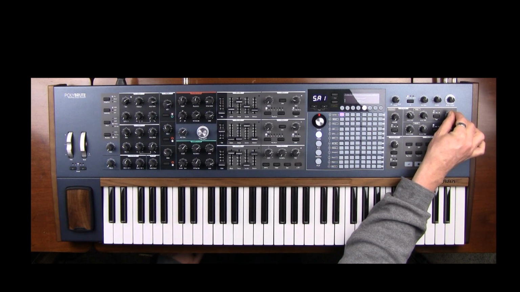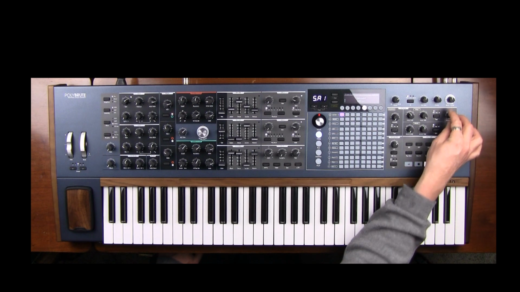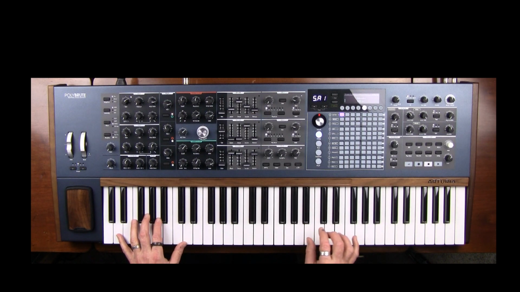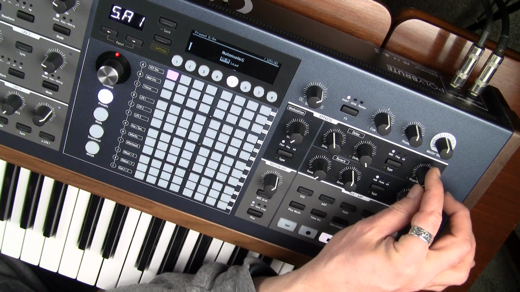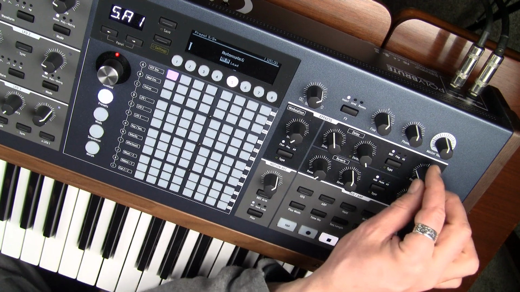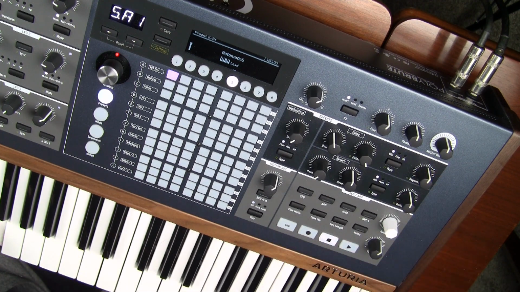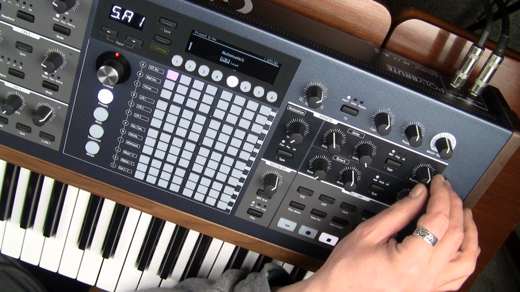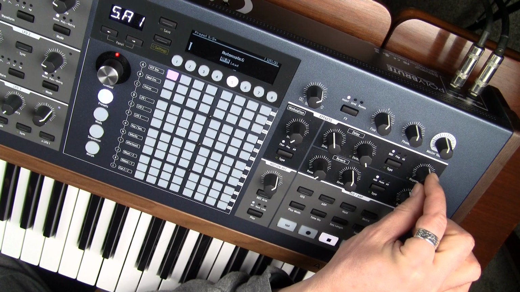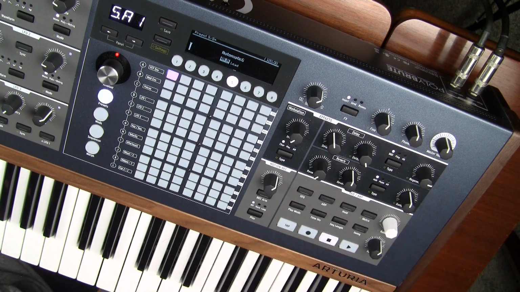Okay, now let's hear regeneration. Regeneration is how many echoes you get. That's very few. 25%. 50%. 75%.